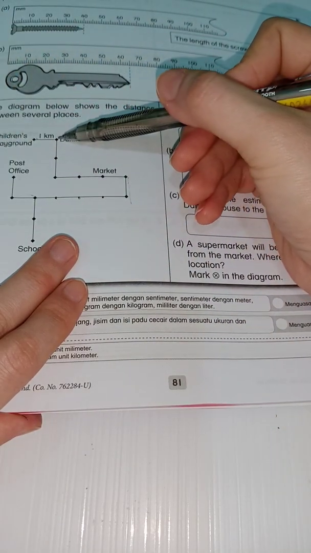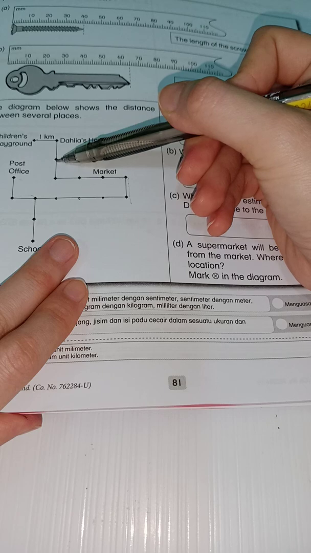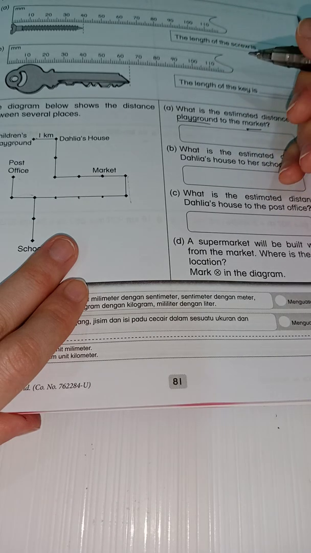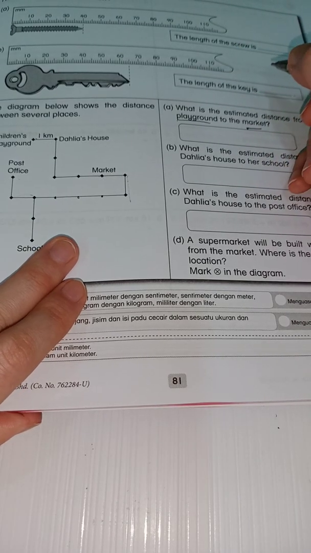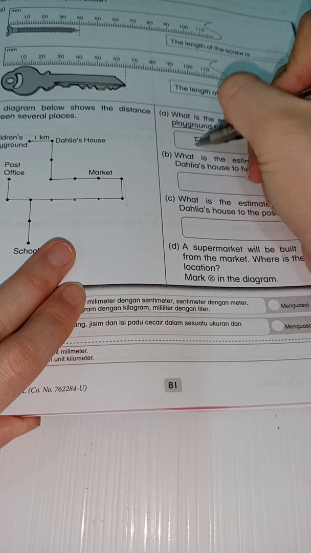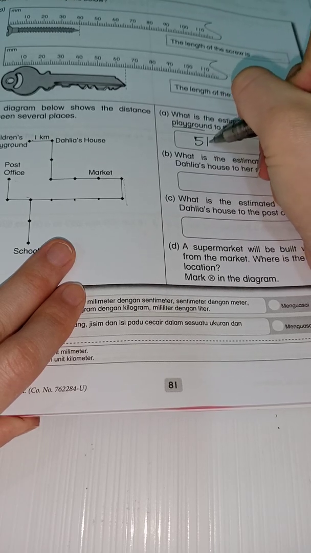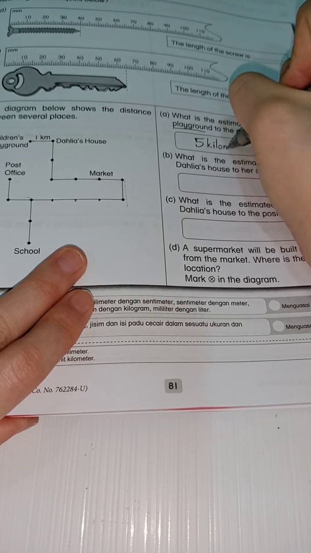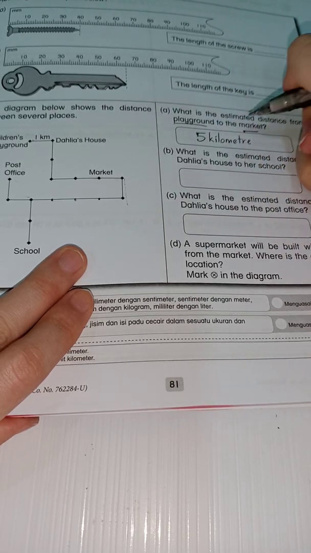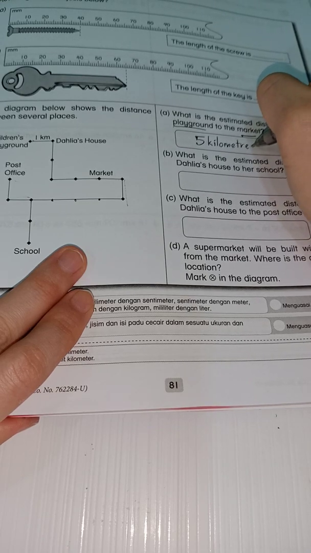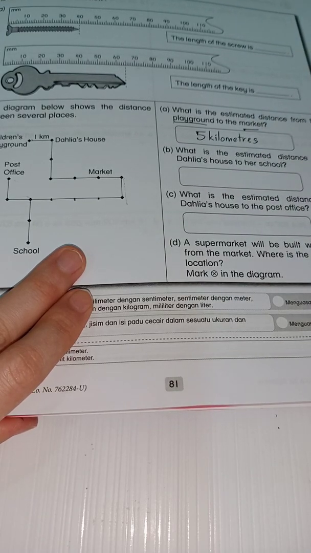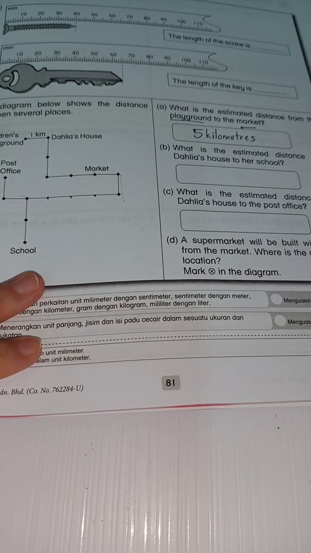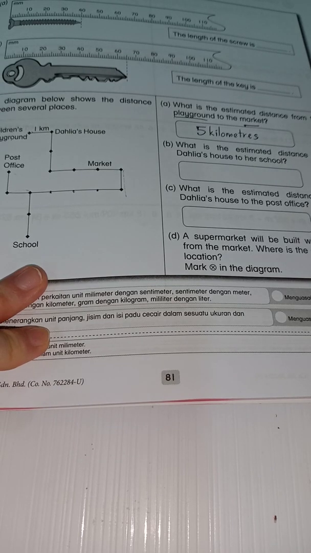This one is 1 km, 2 km, 3 km, 4 km, 5 km, and we reach the market. So what is the estimated distance? 5 km. If you want to write kilometer also can, kilometer with an s. I hope you can do your homework, and please check your answer after that. Thank you.